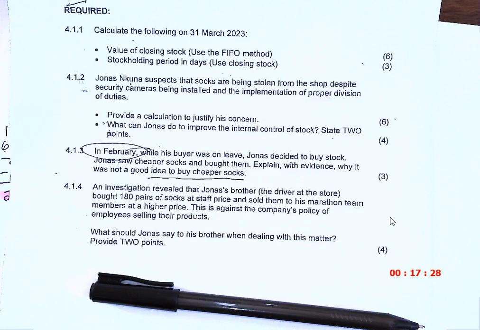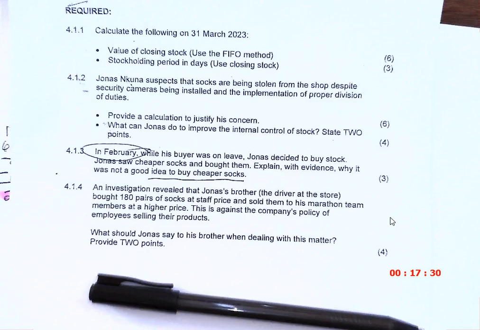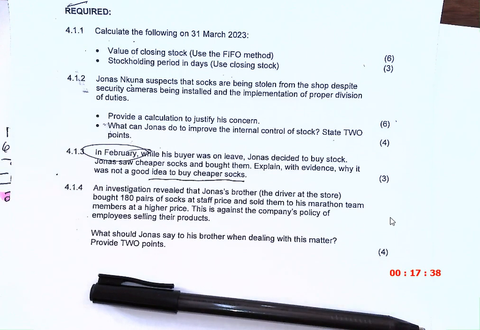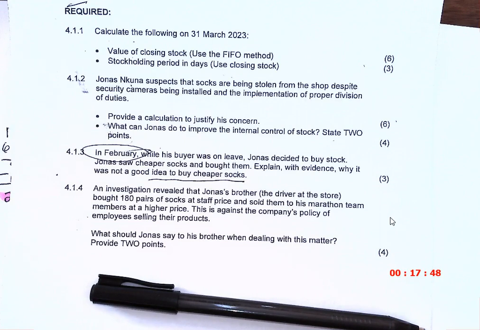So let's address. You are now acting against the company policy, which means that you are opening up yourself to a disciplinary hearing. In this disciplinary hearing, you could lose your job because I can't protect you because I'm your brother.